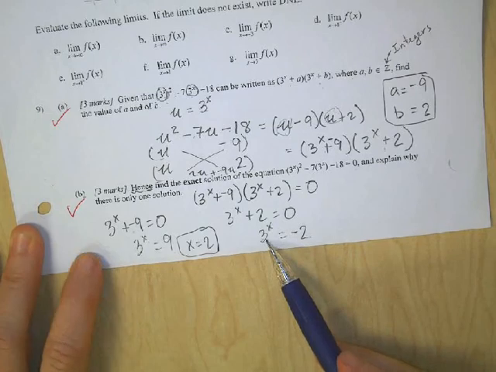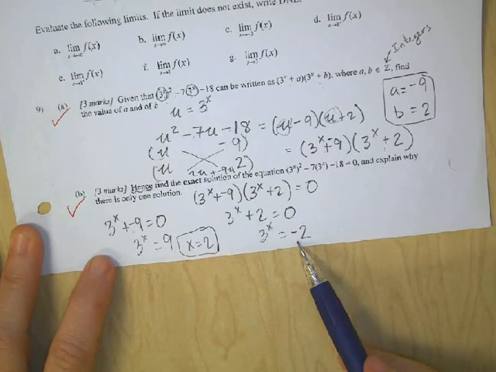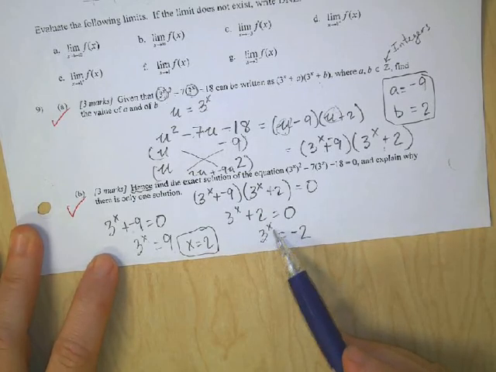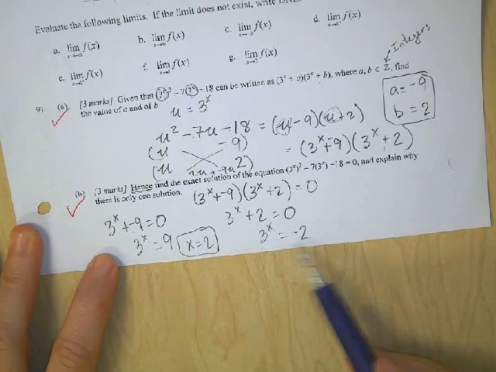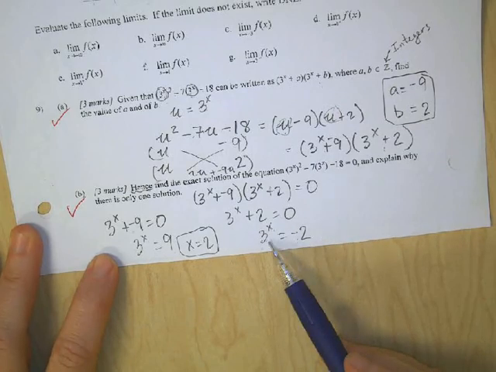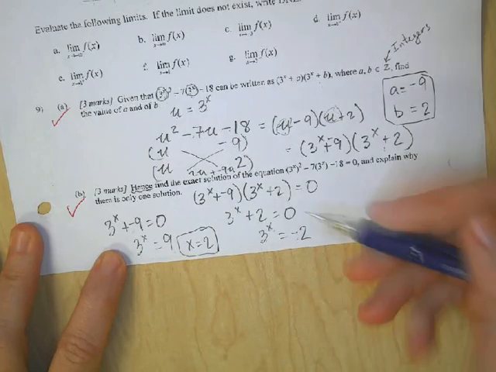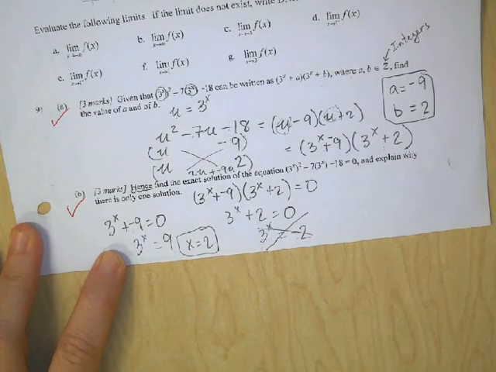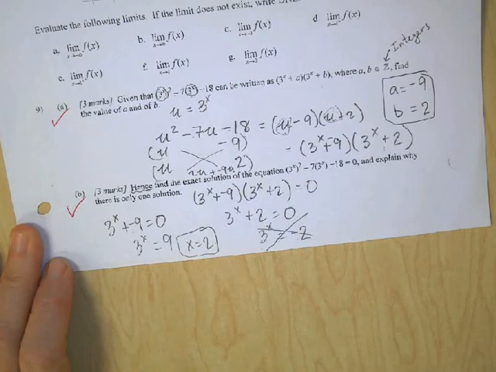Okay, I have a 3. If I raise it to an exponent, is that going to change its sign? No, there's no exponent in the world I could put on a base of 3 that's going to change it to a negative number. It can make it big, it can make it small, but it's always going to be positive. So this one is not possible, so I throw that one out. So there's only one answer here. X equals 2. Isn't that magical?